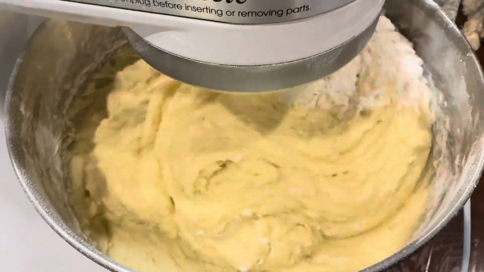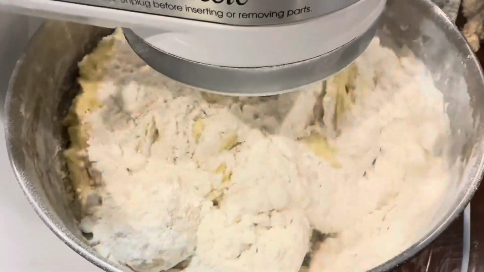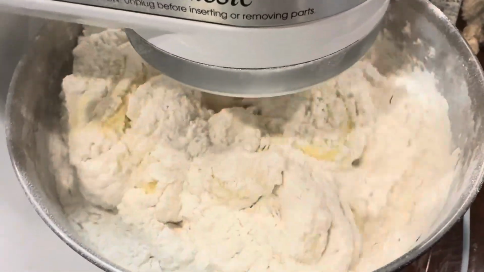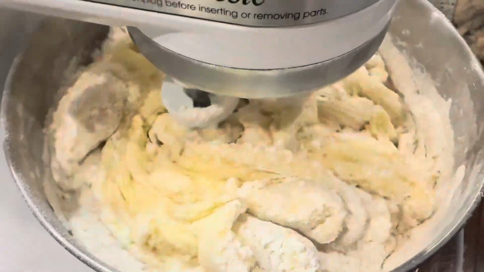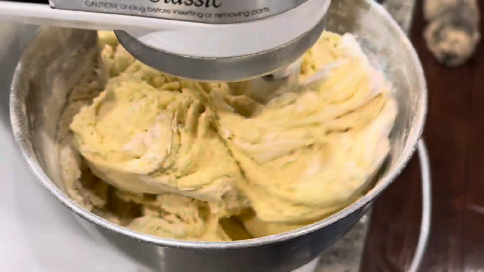Flour mainly provides structure. It contains two key proteins, which are glutenin and gliadin, which form gluten when hydrated and kneaded. Gluten creates a stretchy network that traps air bubbles and leavening gases.